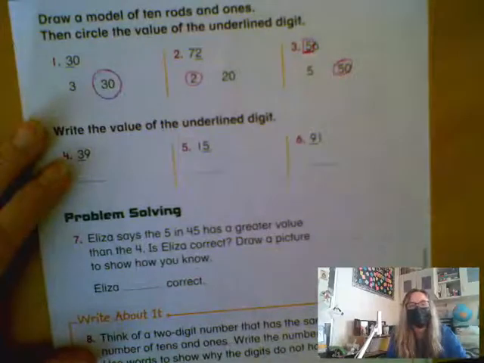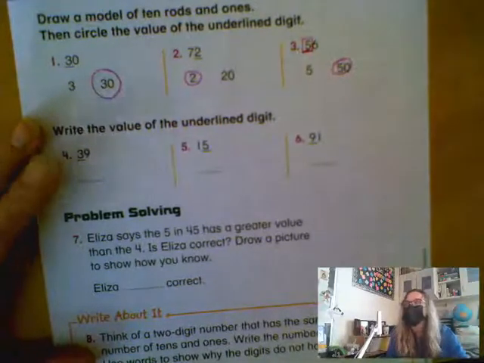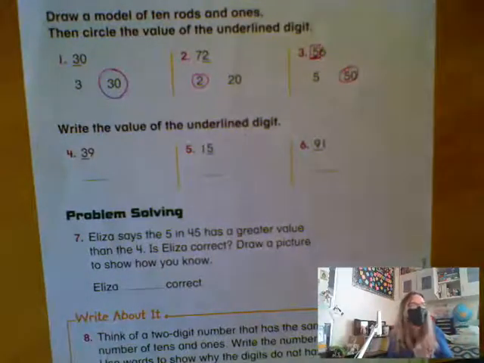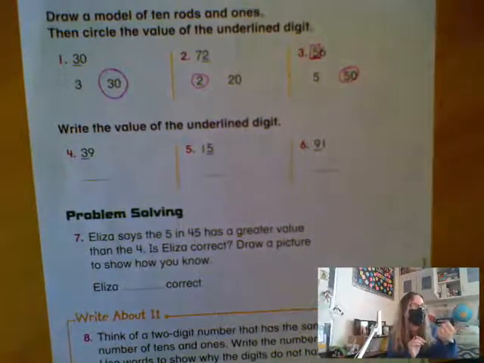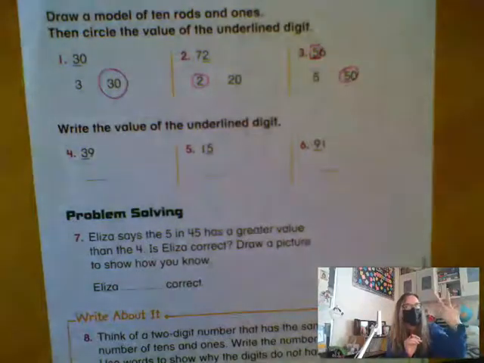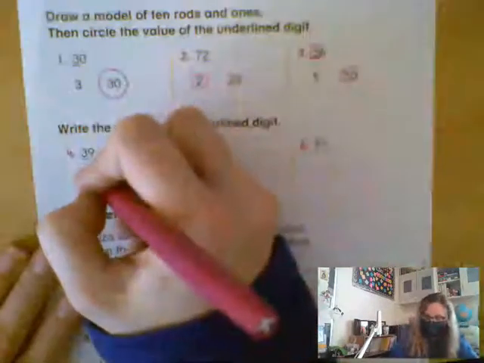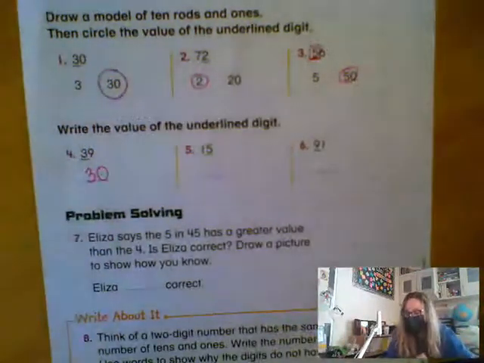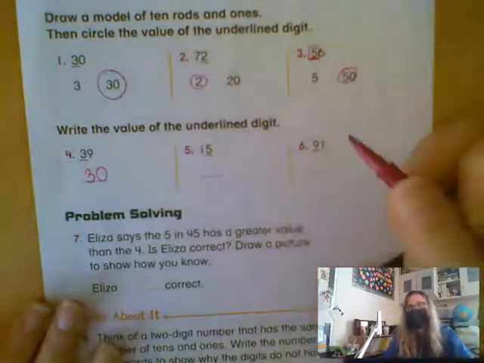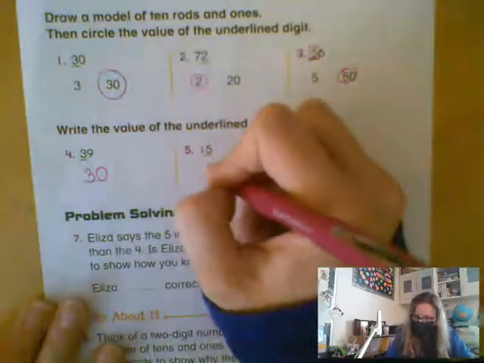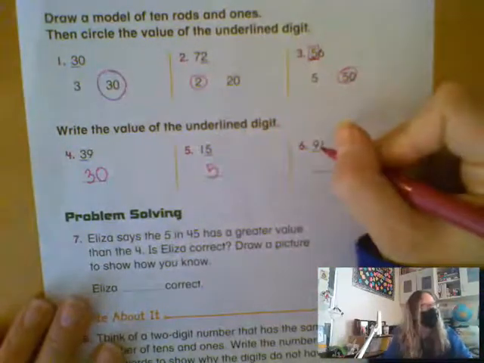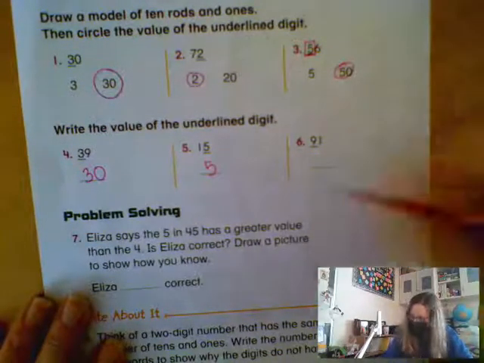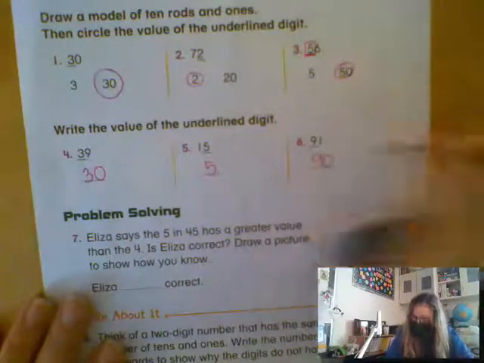Noah, looking at 39, what's the value of the 3 in 39? Say to yourself, 3 tens, 9 ones. What's the value of 3 tens? 10, 20, 30. So everybody put 30 on the line. 15, Serafina, what's the value of 5 ones? 5. And Chase, what's the value of 9 tens in 91? 90. Excelente.